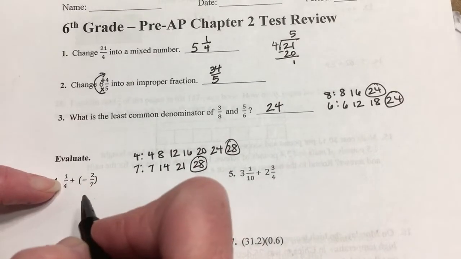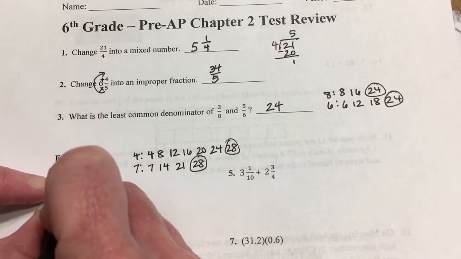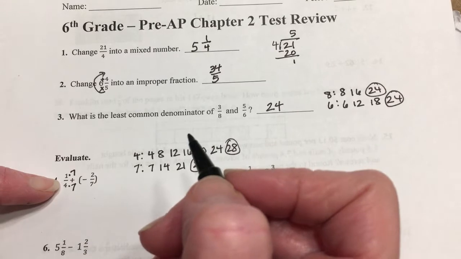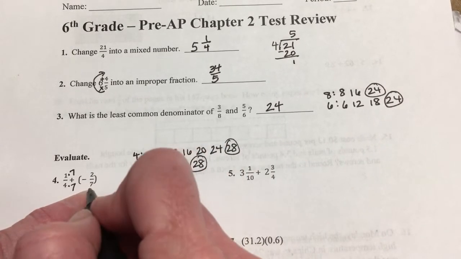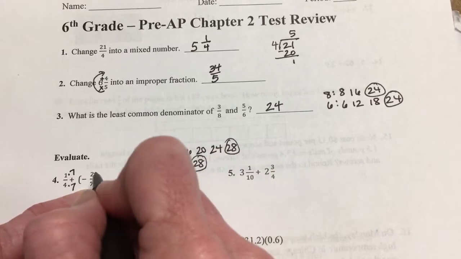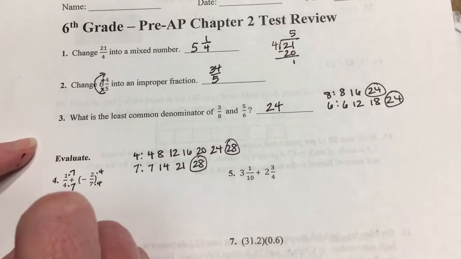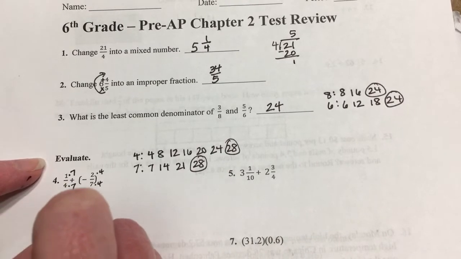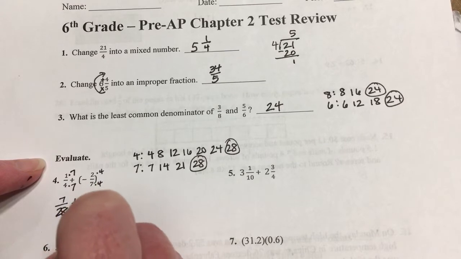So that means in order to change the 4 to a 28, I need to multiply it by 7. What I do to the bottom, I'm going to do to the top. And then I'm also going to need to change the 7 to 28. So if I multiply by 4, I'm going to get 28. So I'm also going to do that to the top, the numerator. So that gives me the new fraction 7 over 28 plus, and this is still negative, -8 over 28.